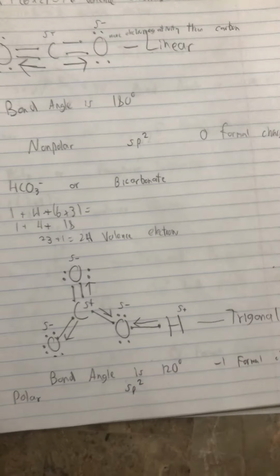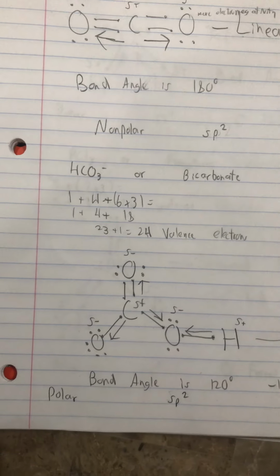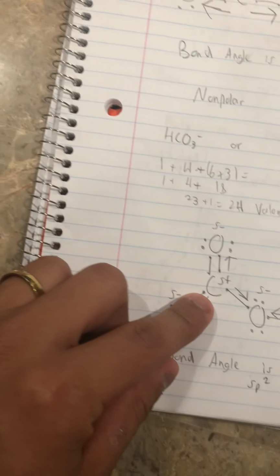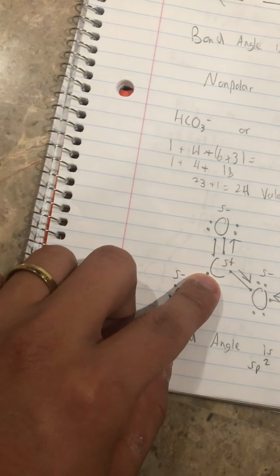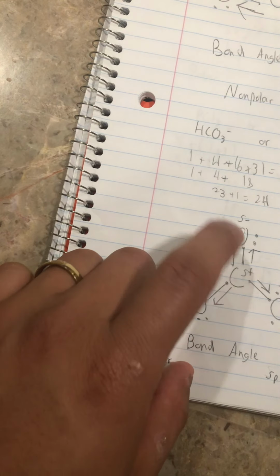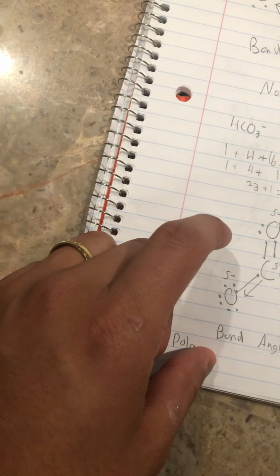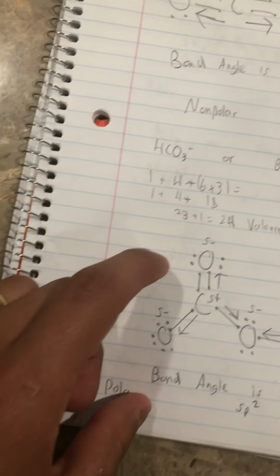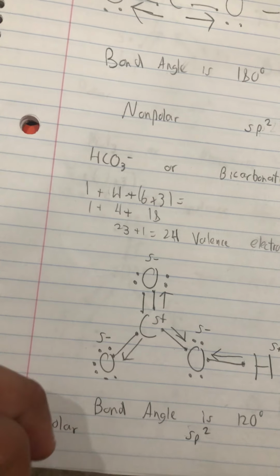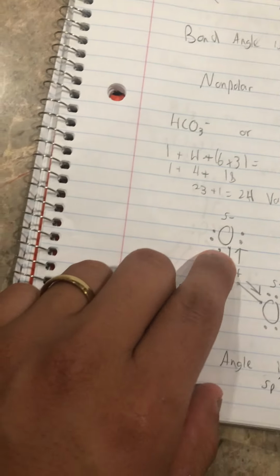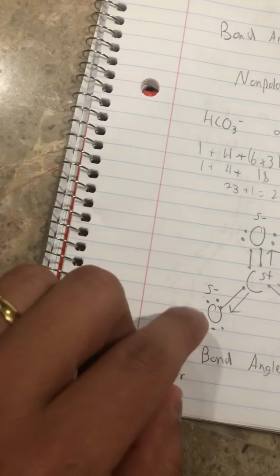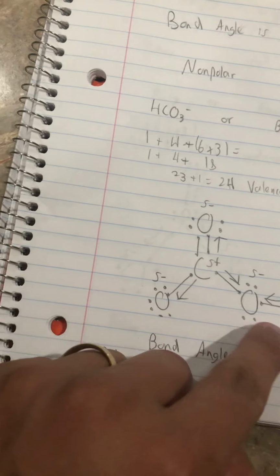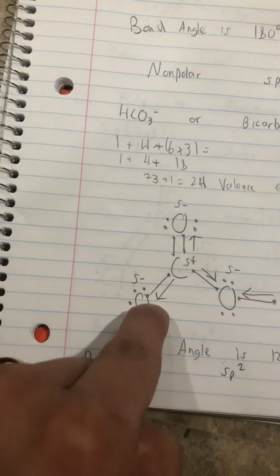Okay, so going on to the Lewis dot structure, I put carbon in the middle with a double bond to one of the oxygens, and the other 2 oxygens had a single bond.